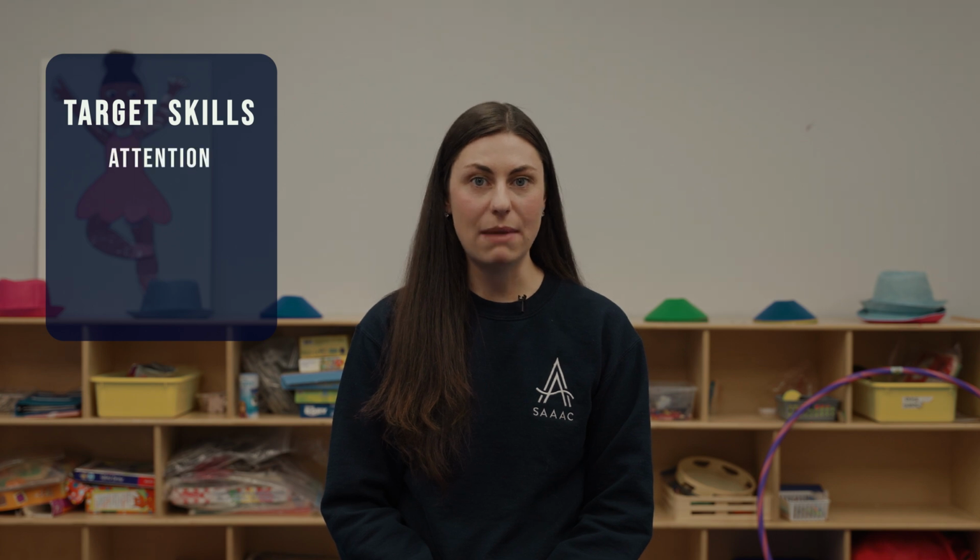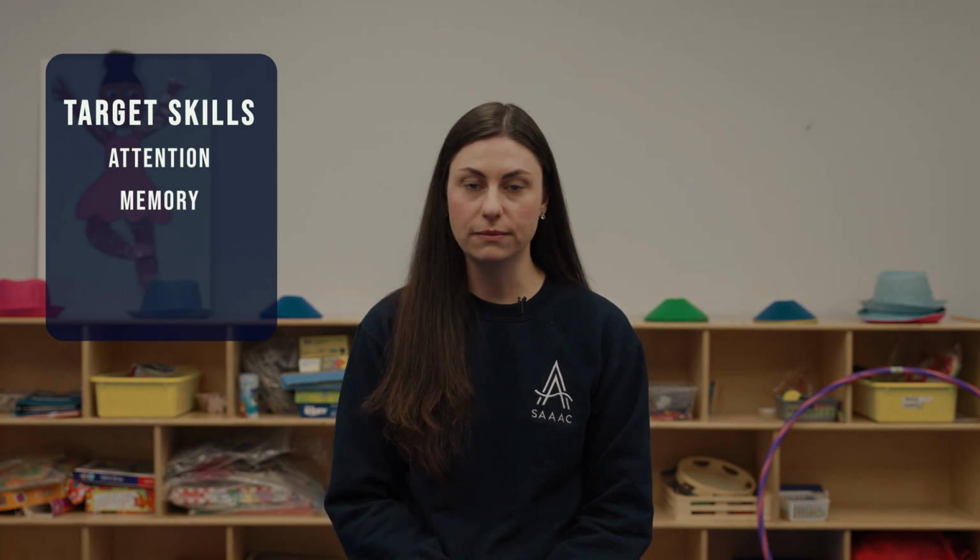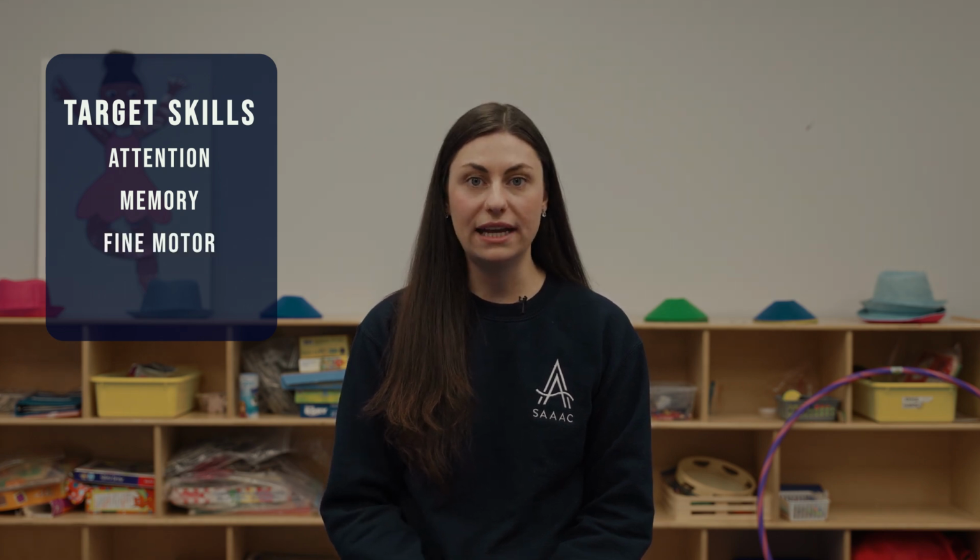This activity targets cognitive skills including attention and memory. Participants will have to focus on the song that's playing and remember which action was meant to be paired with which song. It also targets fine and gross motor skills. Participants will practice planning and coordinating their body movements, and depending on which action you're playing with, this might look like stopping and starting, controlling the speed of their movements, or practicing certain actions such as hopping, bending, marching, reaching, etc. So now let's take a look at this activity in action.